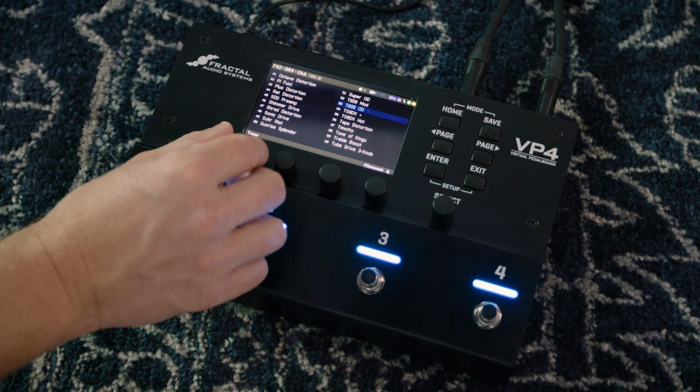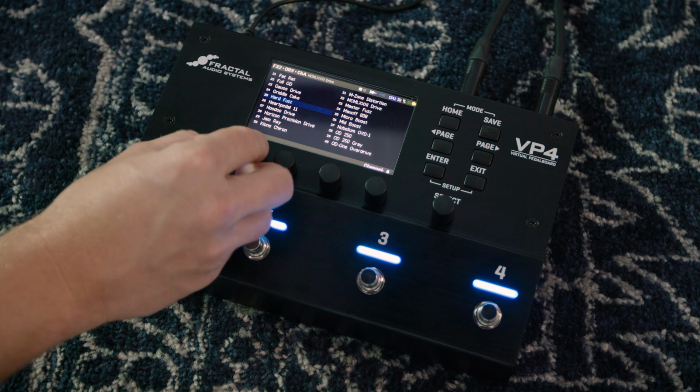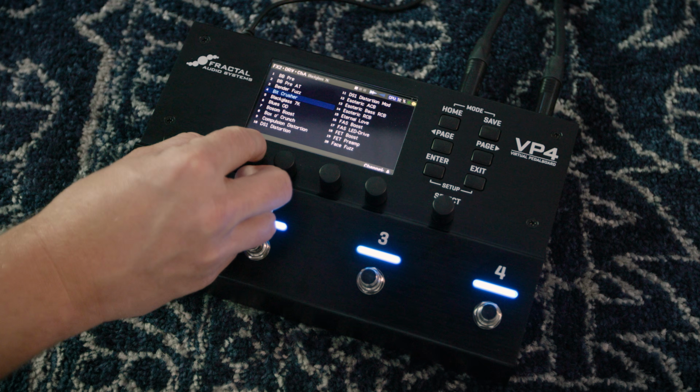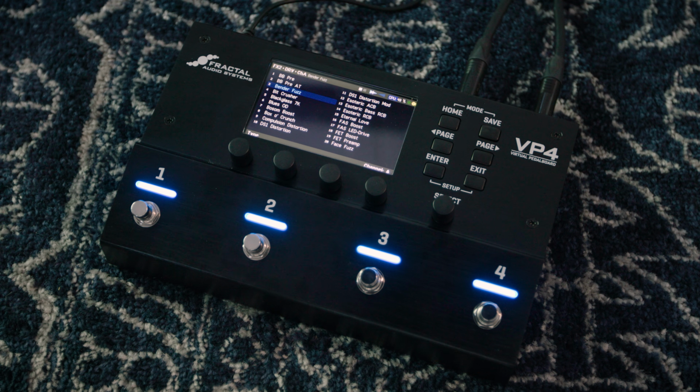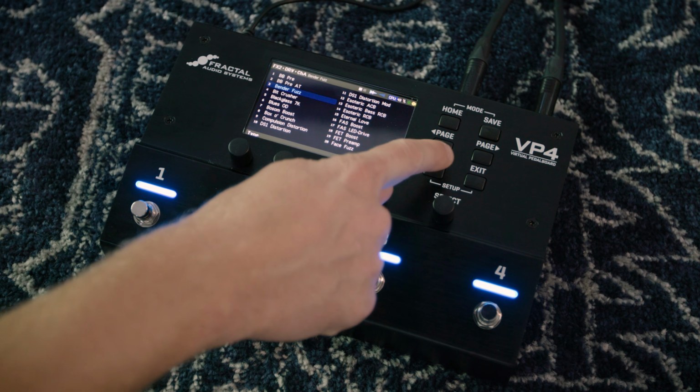Let's change it to perhaps a fuzz pedal. I'm a big fan of the Bender Fuzz based on the Tone Bender because I am a Jimmy Page fan. And by the way, you can, of course, as you scroll through these effects, play your guitar and listen to what each different type is doing to your sound. To choose the Bender Fuzz, I'm going to once again hit enter.